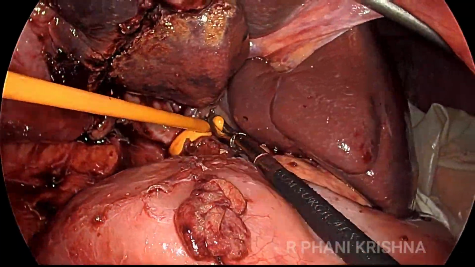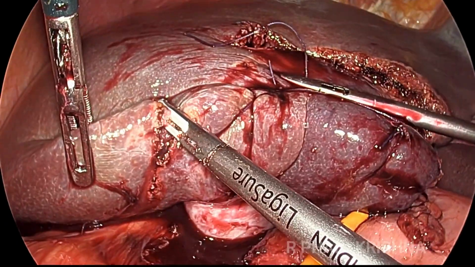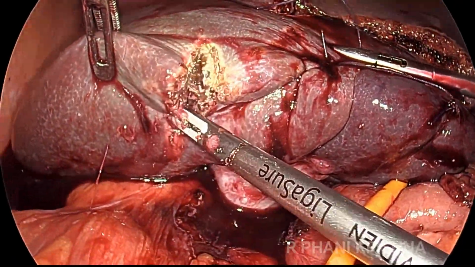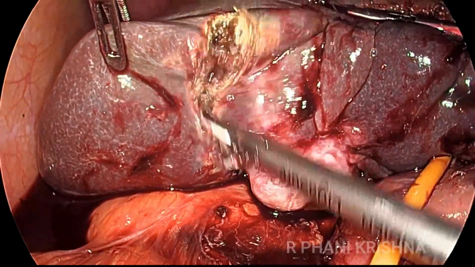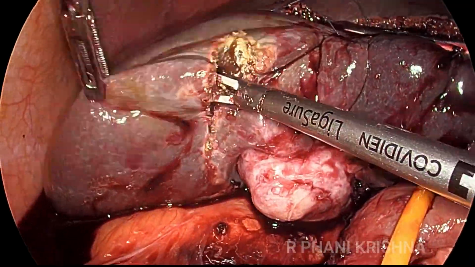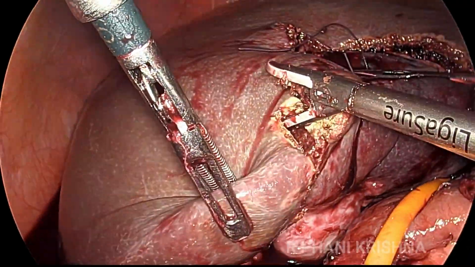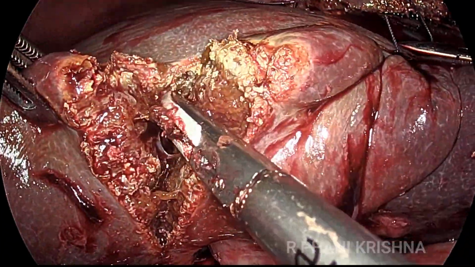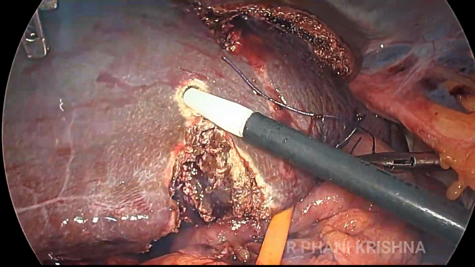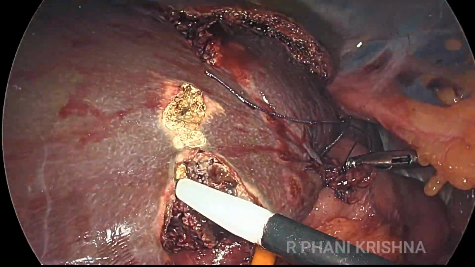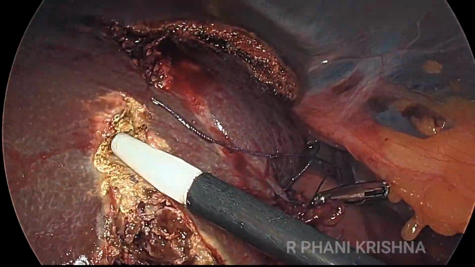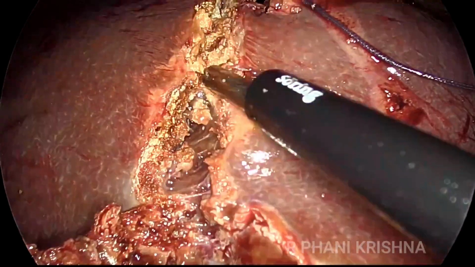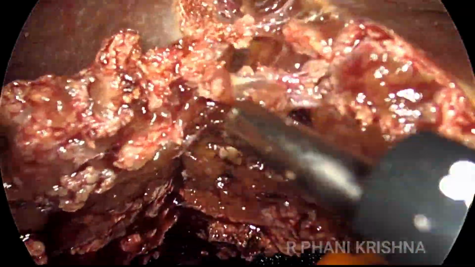Now we shift the camera to the right side. We're putting the Pringles again. And from the right side, the lateral side of the wedge, we are starting the parenchymal transection to join the medial transection line. Now these two transection lines are being joined together.